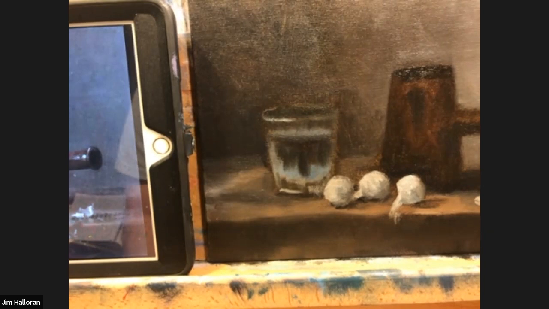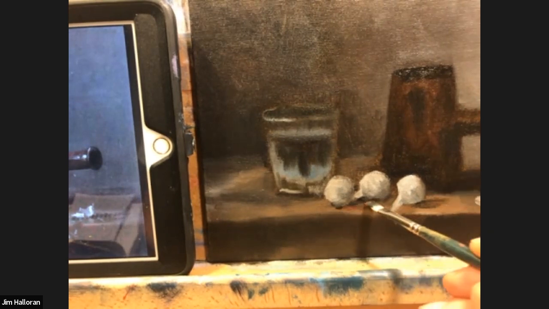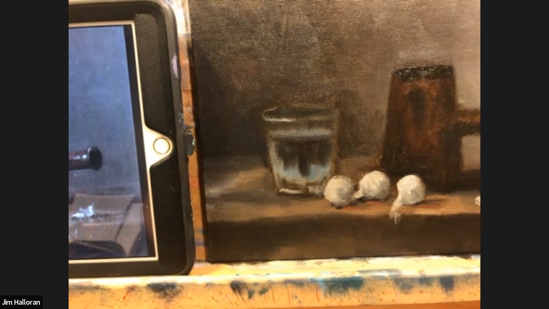Okay, they seem to have some dimension now, which is good. I think I'm going to use some of that red that I saw in this object here, the picture. Now I'm going to add some of that red in here.